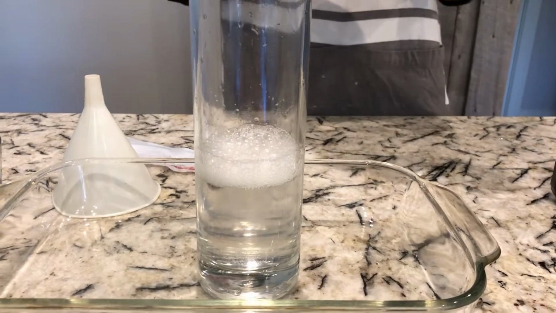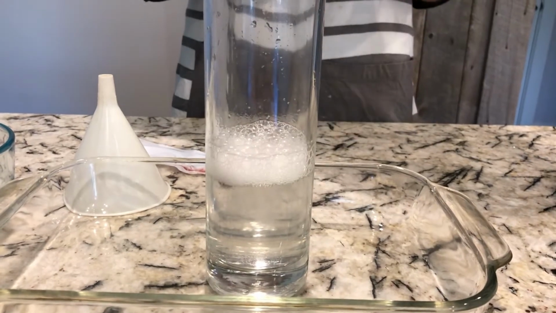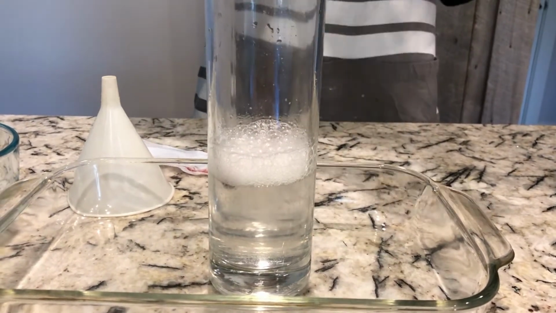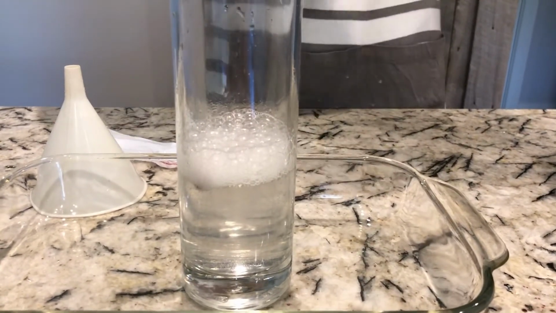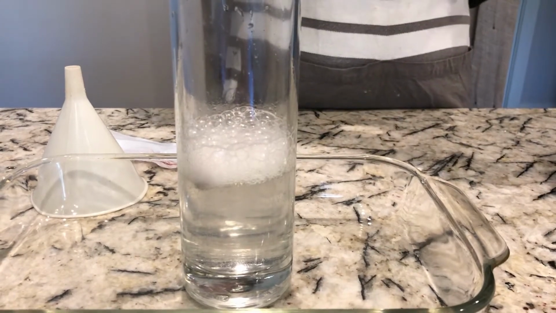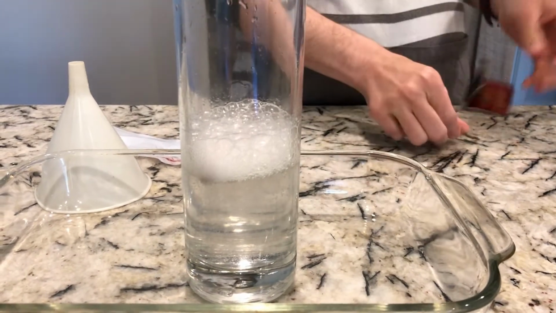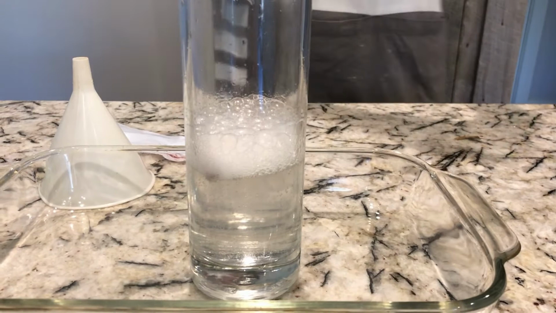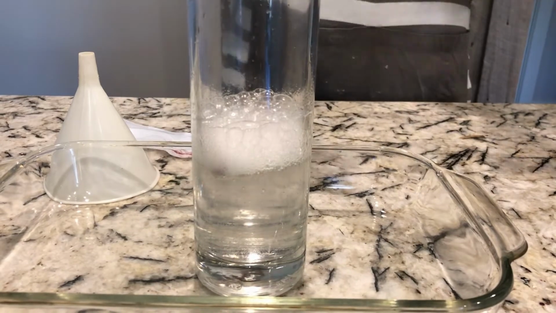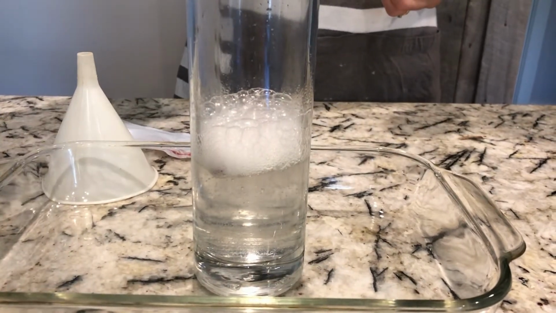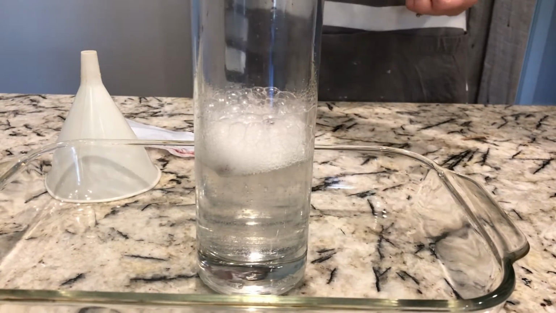We also can test what type of bubbles are being produced. This is not working. Did you see it glow brighter as it fell into the bubbles?